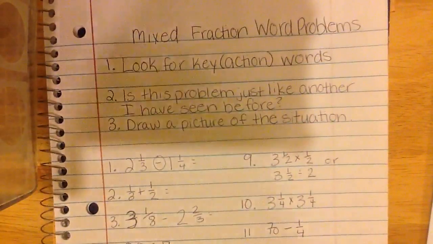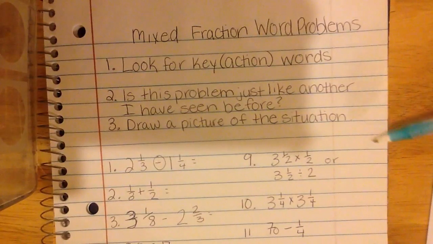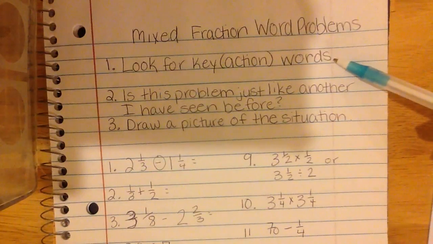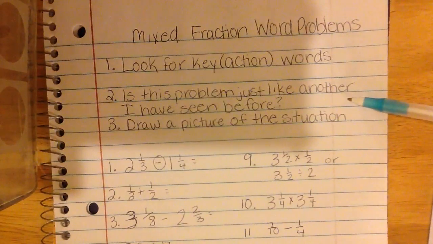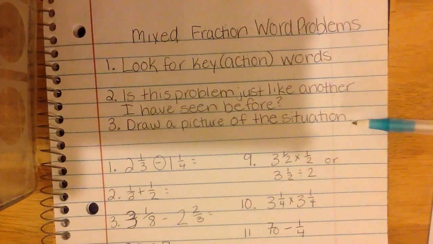As a review, we looked at 3 different strategies to help us figure out what operation to use in a word problem. 1, we looked for those key or action words, and you have notes in your notebook to help you with that. 2, is this problem just like another one I've seen before? Connect your problem to a previous one. 3, draw a picture of the situation to help you figure out what operation to do. If you are stuck, draw it out.